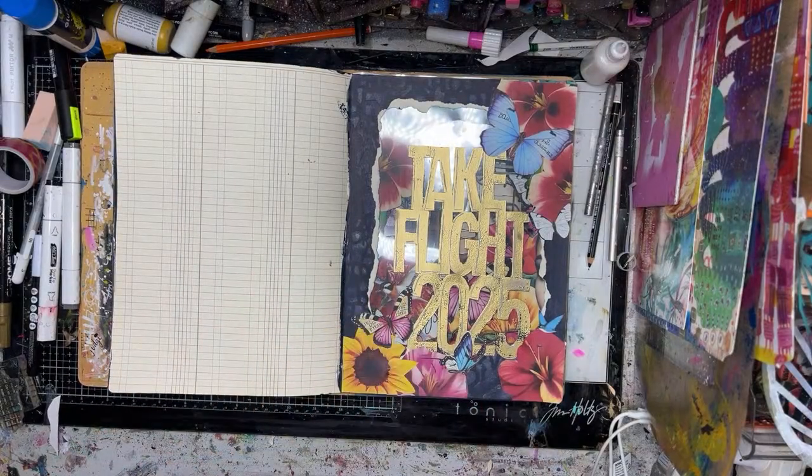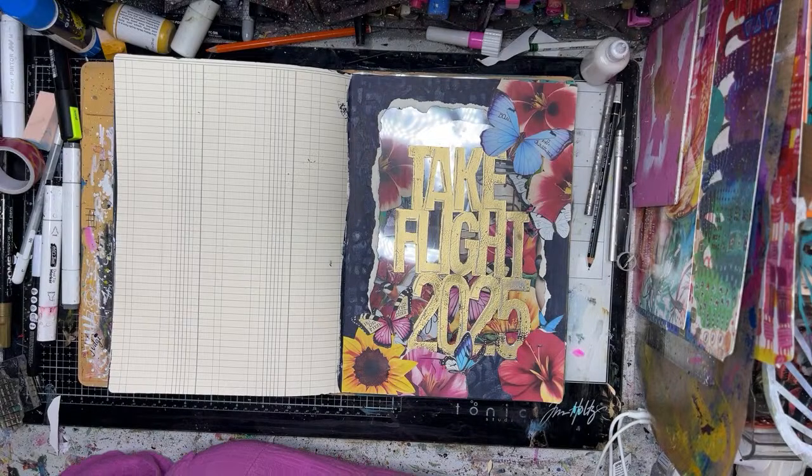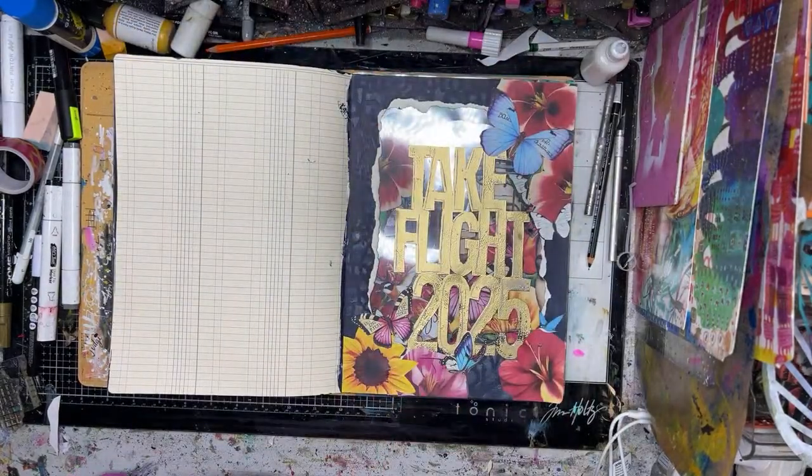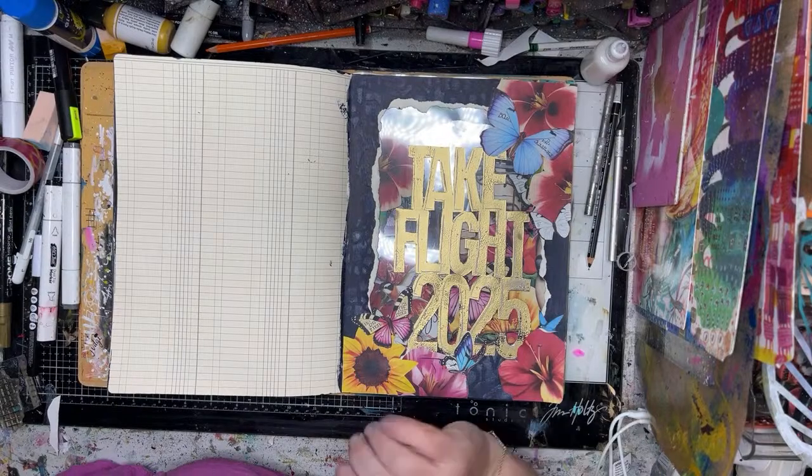Thank you so much for joining me. I've had an absolute ball. I hope you have too. I hope I've inspired some people to break out their embossing powders again, and to do a bit more collage and be brave and tear a bit in the journals, because it is fun. You don't have to worry about it.